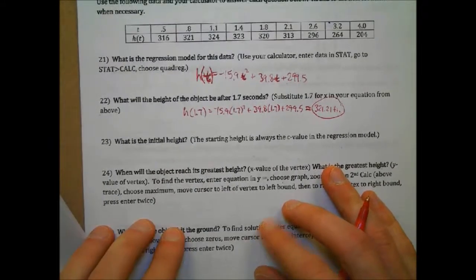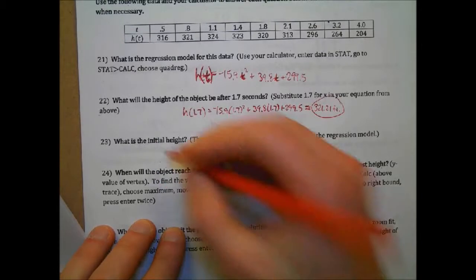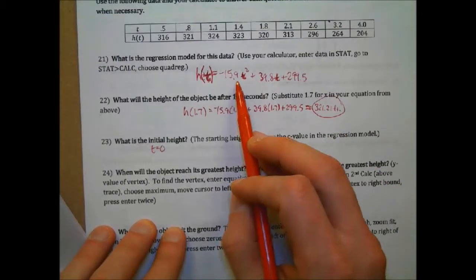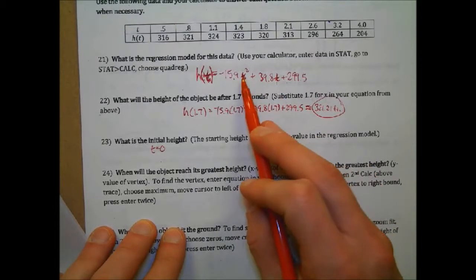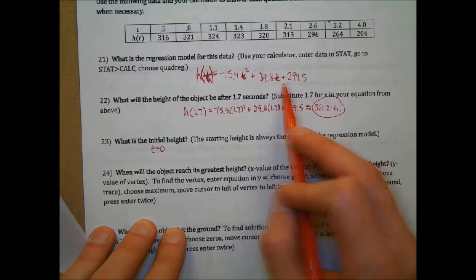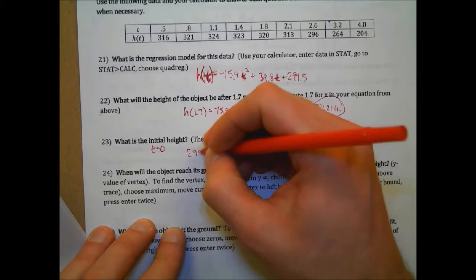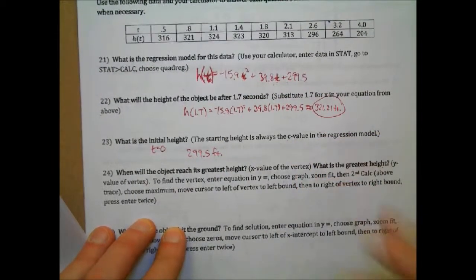Okay. Now, what is the initial height? Okay. So, initial means at time what? Time 0. So you could just plug 0 in here. If I plug 0 in here and here, what do I end up with? Yeah, 0 here, 0 here, but what quantity is left? 299.5. Yeah, so I get 299.5 is the initial or starting height. And it's the C value, right? It's just the C value.